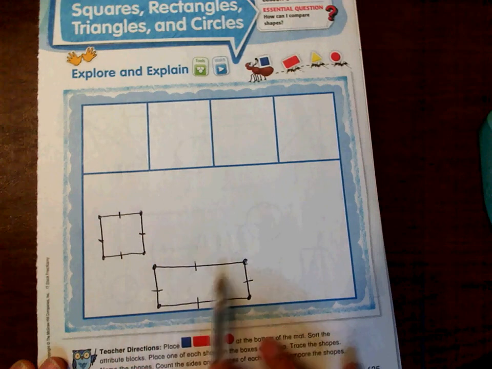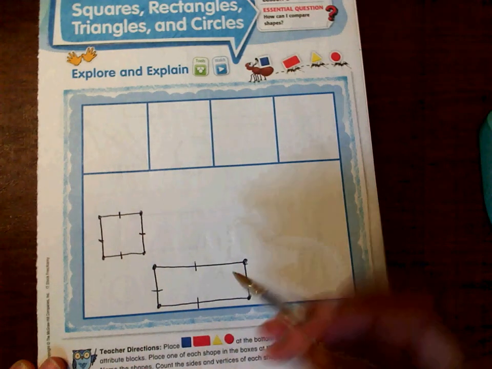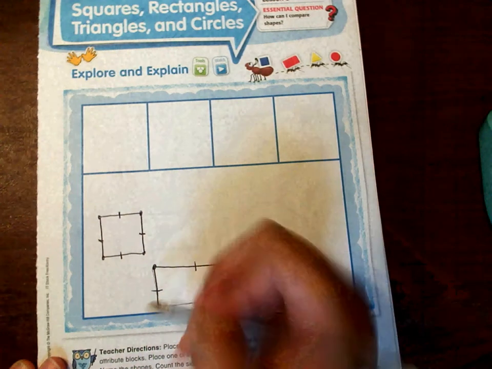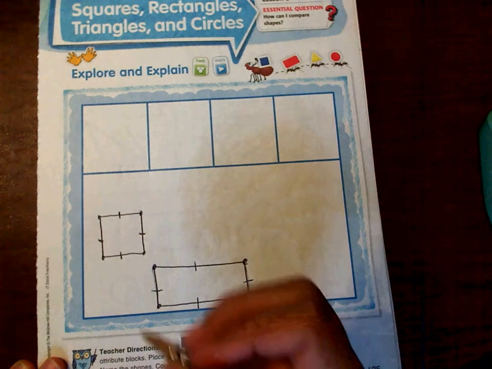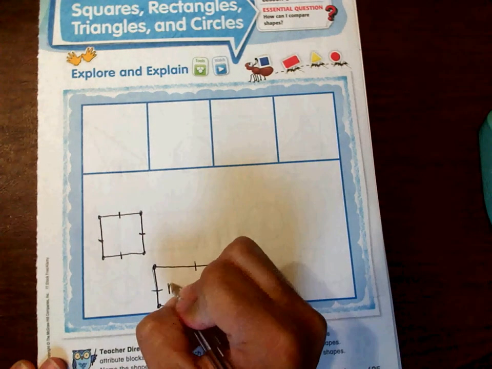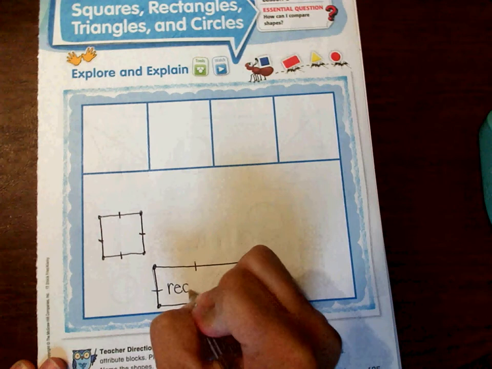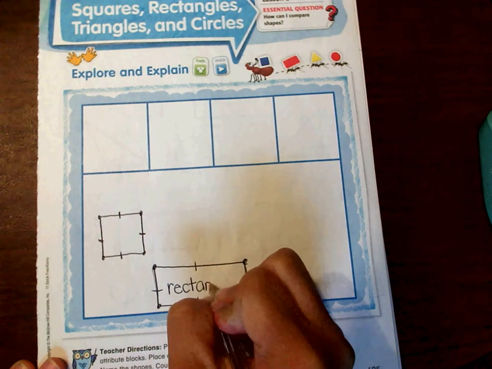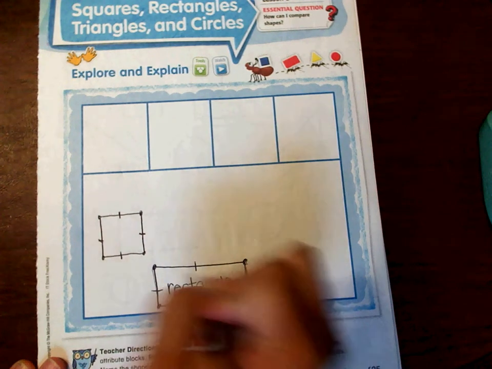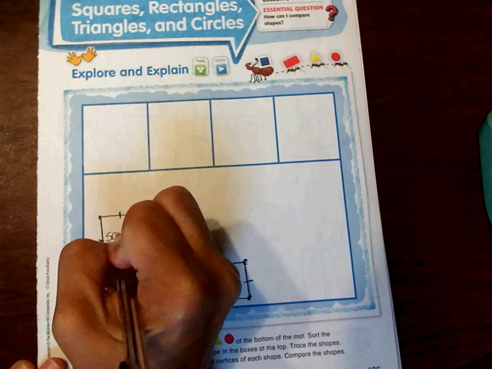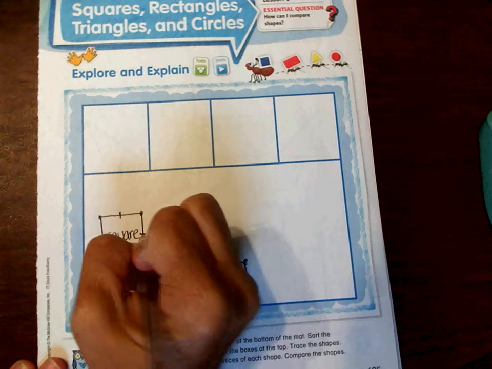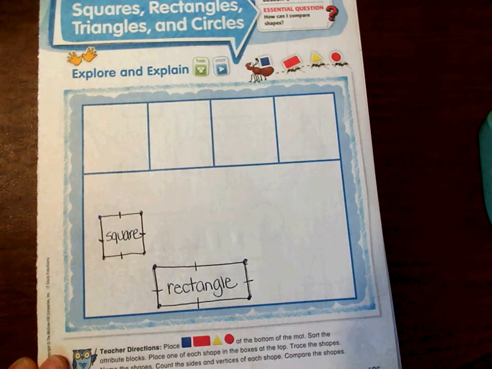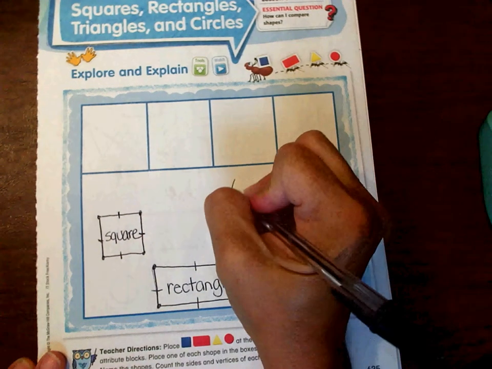This one has 2 sides that are long and 2 sides that are short. So this one, boys and girls, is a rectangle. I'm just going to add the words under here. So rectangle, and we said this one was a square. Good job.